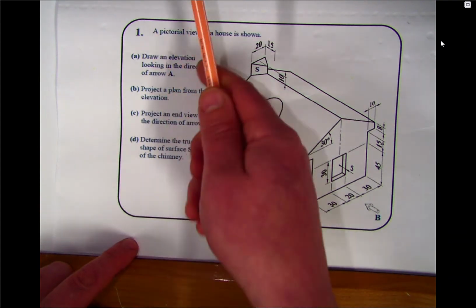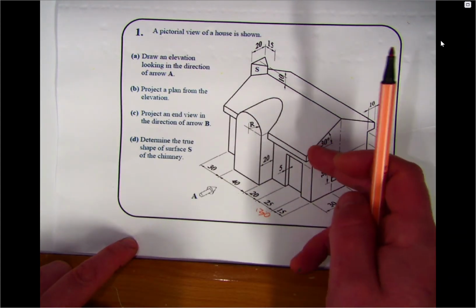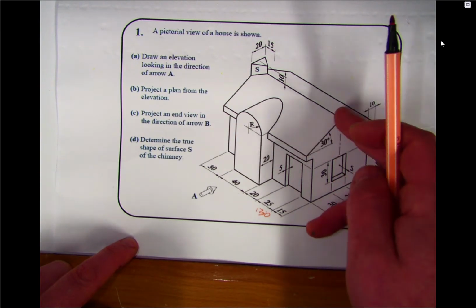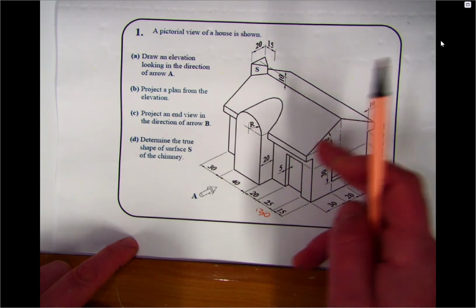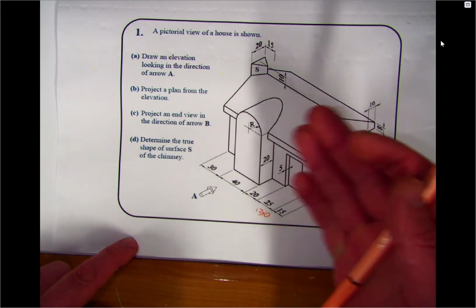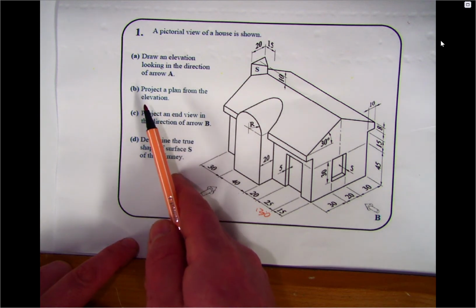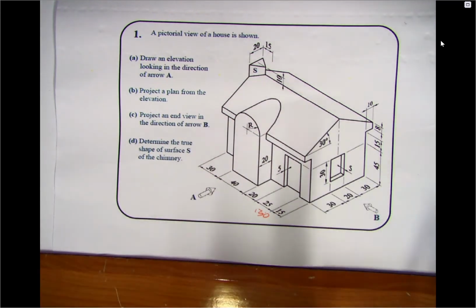Now the problem with doing it in this order is that I have one glaring problem, and that's that I don't know the height. I don't know what height this bit here is, so I need to do 30 degrees and 30 degrees in an end view to figure out the height. So what I'm actually going to do is do some of the end view first, then work up the elevation and then the plan. Okay, and you'll see why if you look through the video.